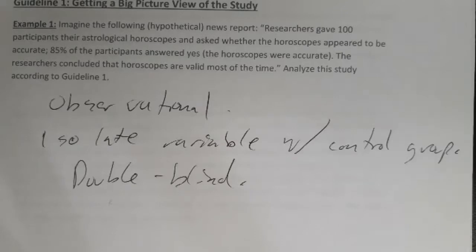Because what he did, if he wanted to set this up, like we said, ideally he would do a double blind sort of study. He wouldn't know what he's giving, and they wouldn't know what they're getting, right? That's not what he did here. He gave everyone a quote unquote horoscope. He gave them a placebo, is what he did.